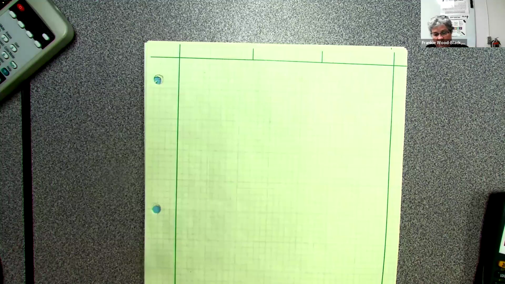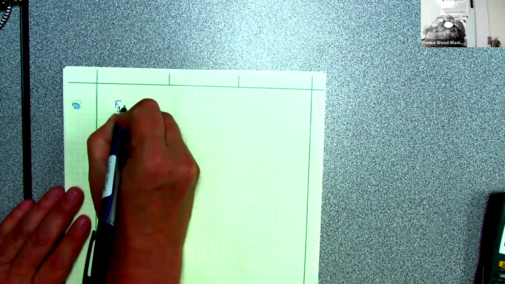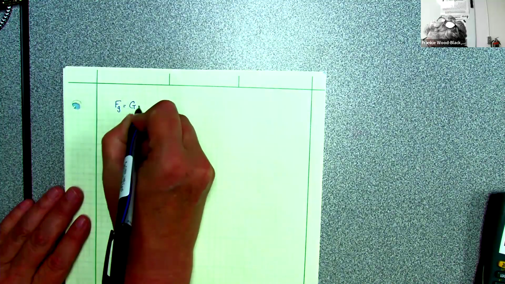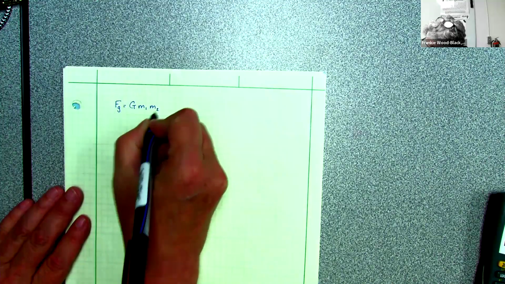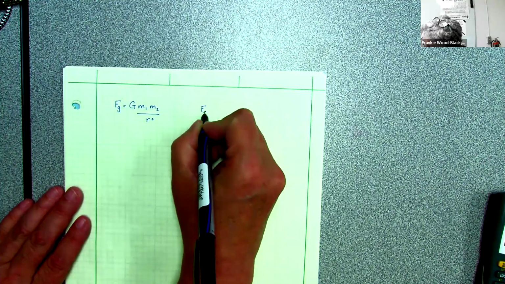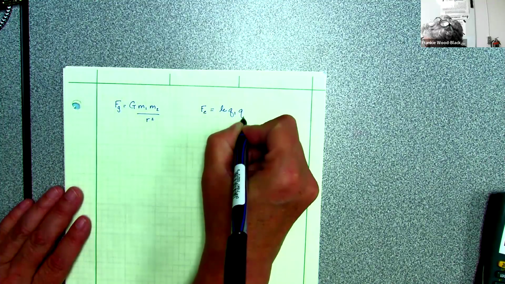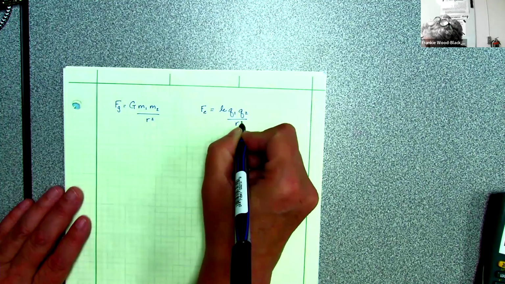Okay, so right before the holiday and looking at the fireworks and everything, we were talking about charges, and we had actually written down that I have force, if I'm doing gravitational, it's going to be big G, mass 1, mass 2 over r squared. And then we have force for my electric force is going to be K Q1 Q2 over r squared.